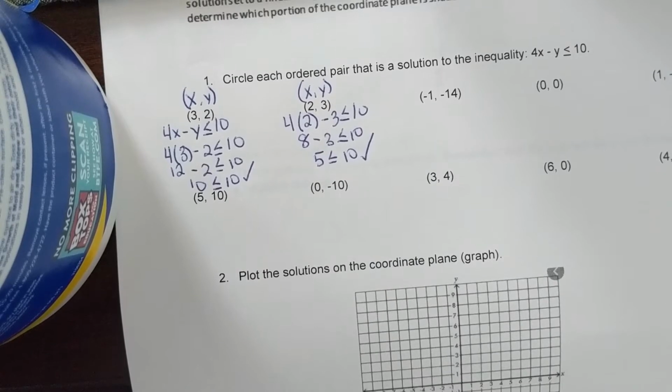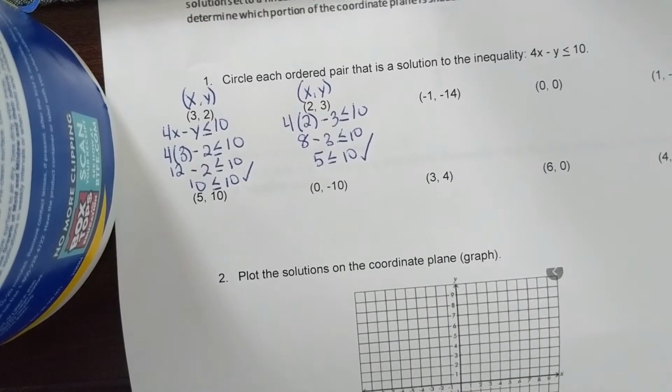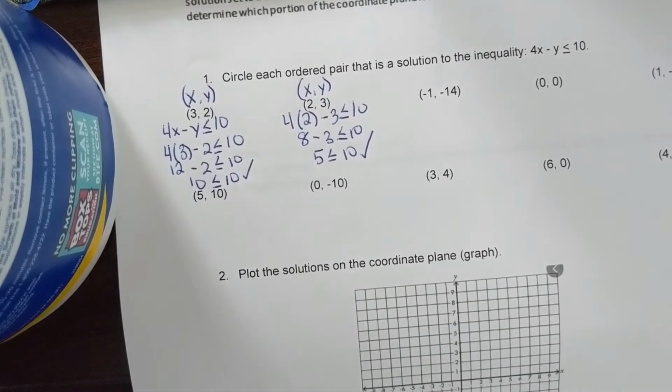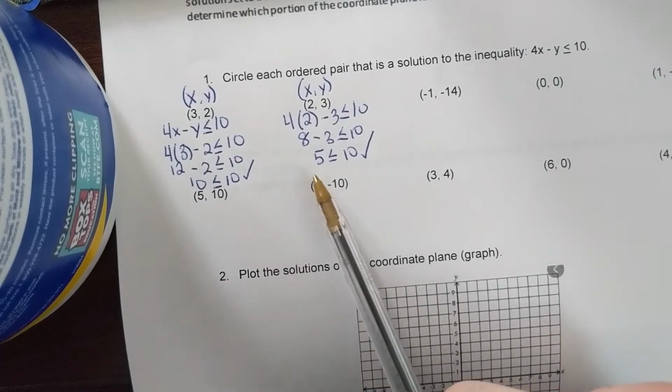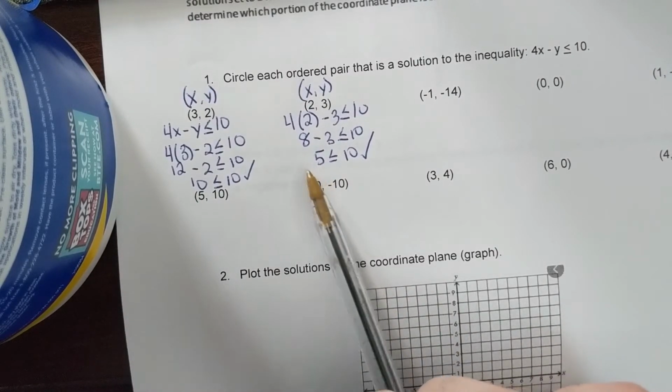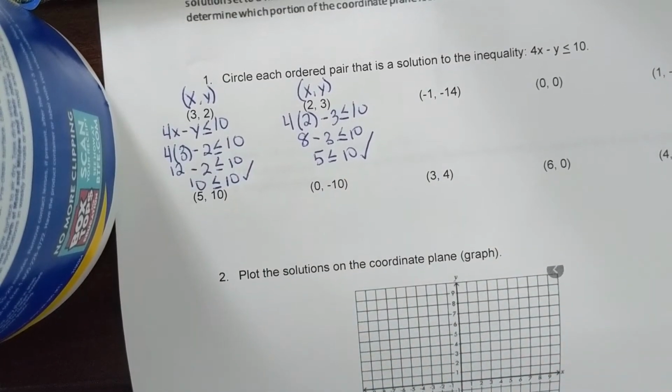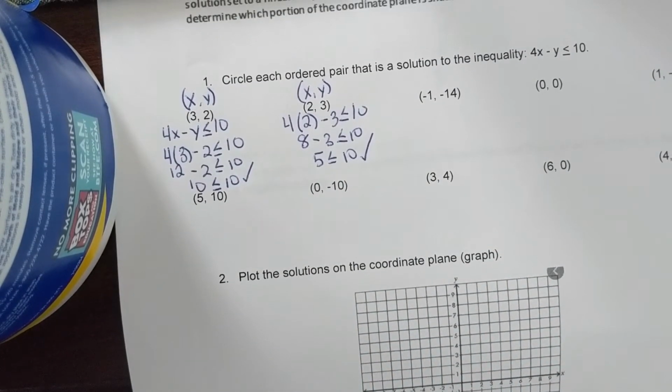So now your job is to go through and try the other solutions there, the other ordered pairs, and see if they satisfy that inequality. Again, does it make a true statement at the end? If you get something that is greater than 10, that is going to make it incorrect or false, so that will not make it an answer.